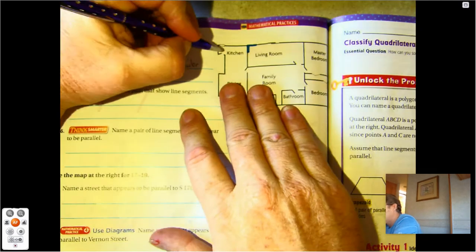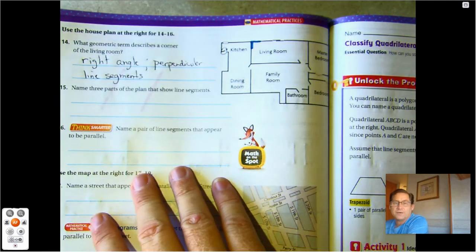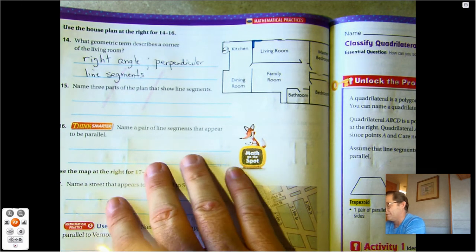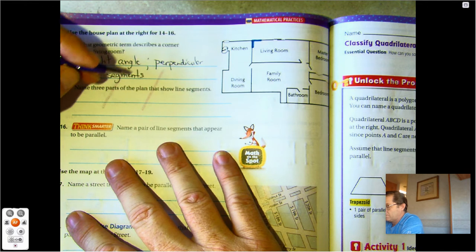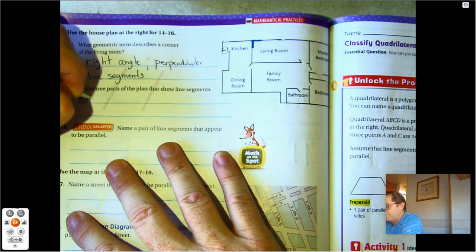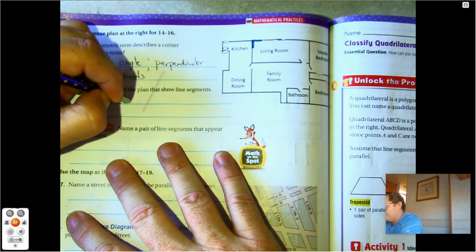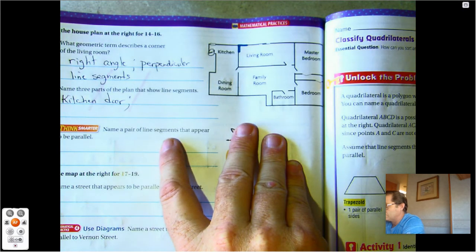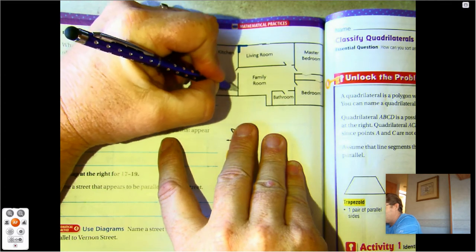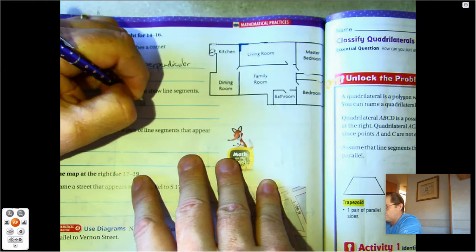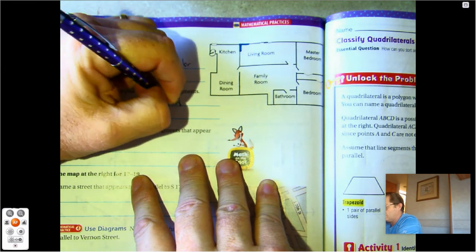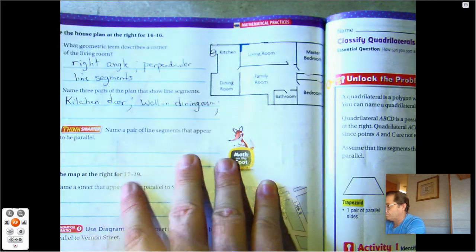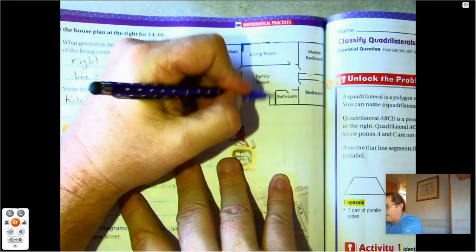Okay, well, that's a symbol on a map. On a house plan it would be a door. So the kitchen door, a wall in the dining room, maybe the wall here in the bathroom.